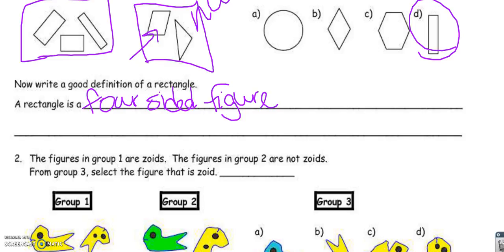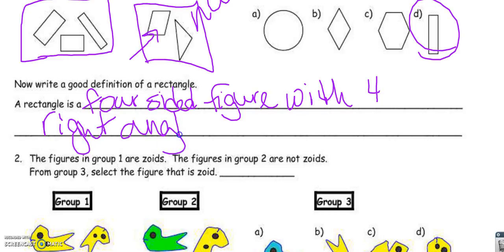So it's a four-sided shape with four right angles. Sorry about the handwriting. You'll just work with me for the first week, okay? So every one of these angles is right. Every one of them on every corner. So a rectangle is a four-sided figure with four right angles. That is a good definition.